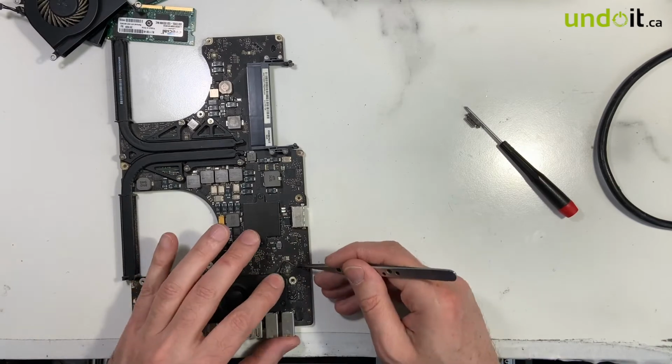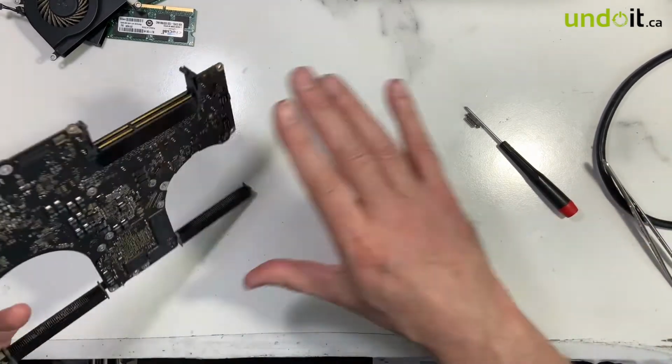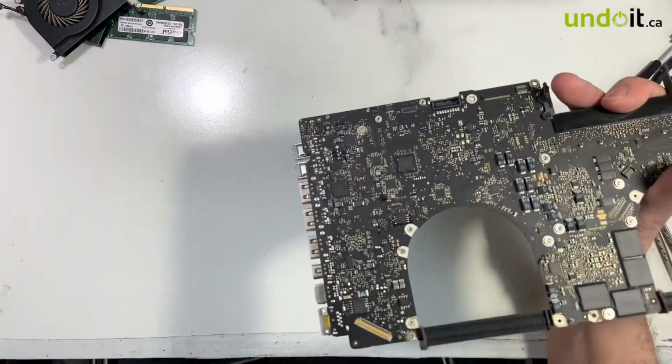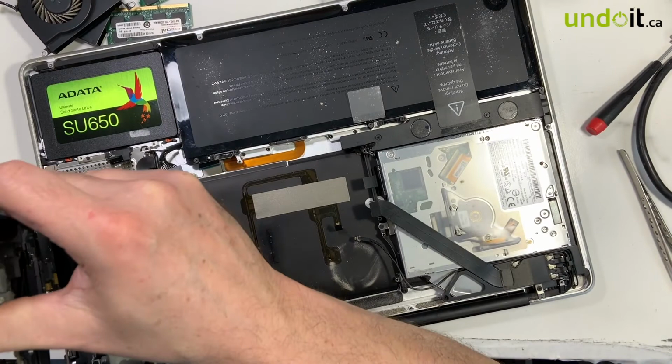So that's the microphone, and that's the speaker. Okay, connected. Now let's put this in the case and let's test it.